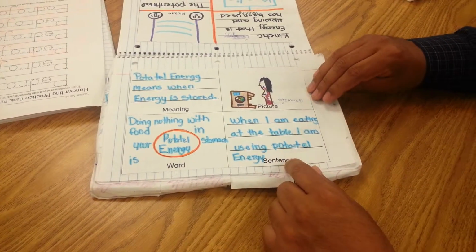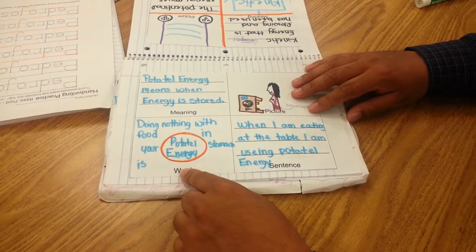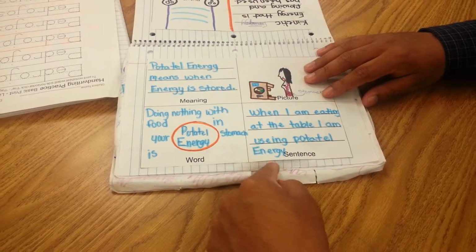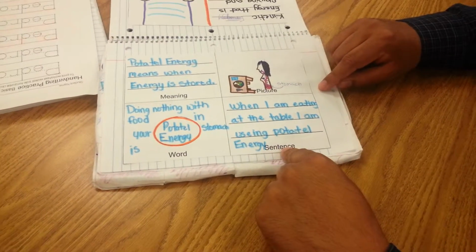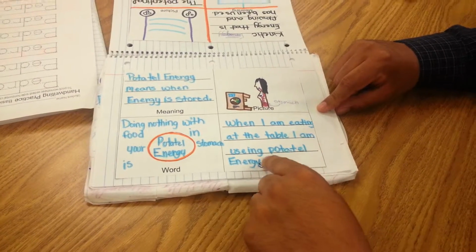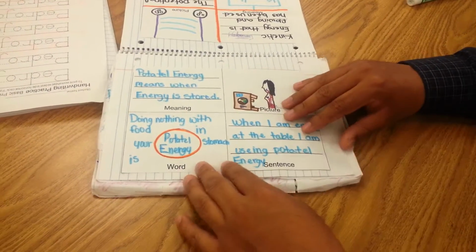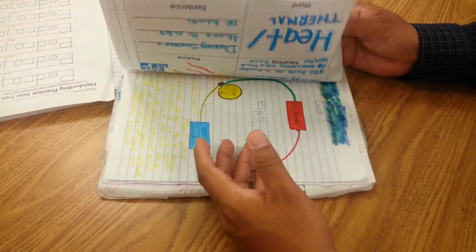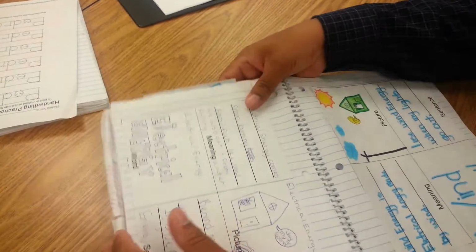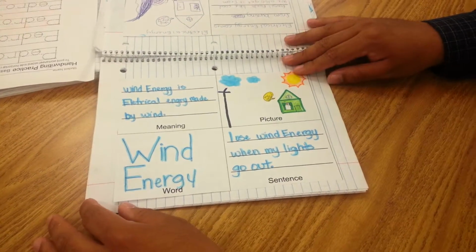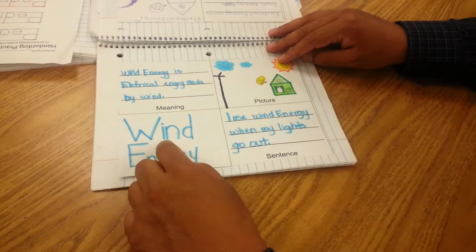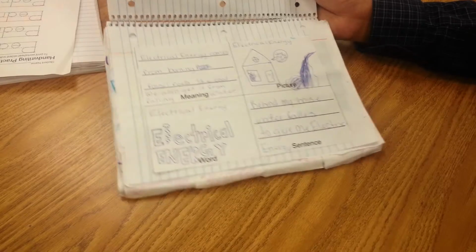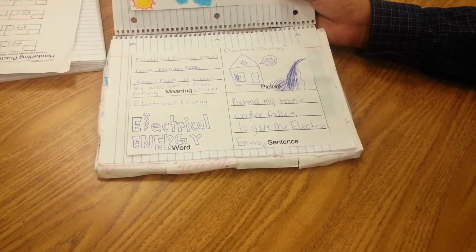Whenever they use it, here's an example: doing nothing with food in your stomach, that's potential energy. Here's another example: when I'm eating at the table, I am using potential energy. So you start to see if the student really grasps the concept or whether they need a little bit more help on that. Here you see wind energy. You have the word, you have the use of a sentence here, and the same thing here with electrical energy.